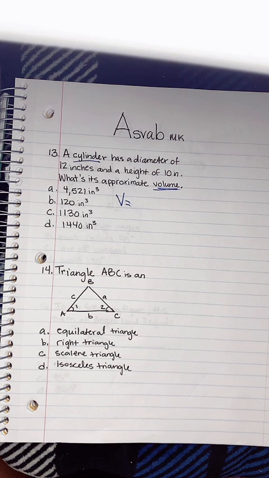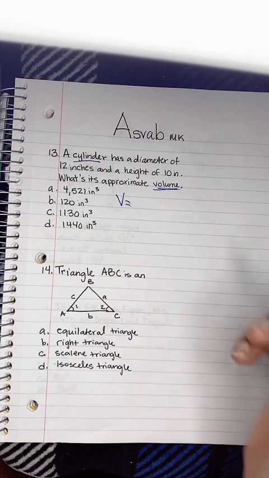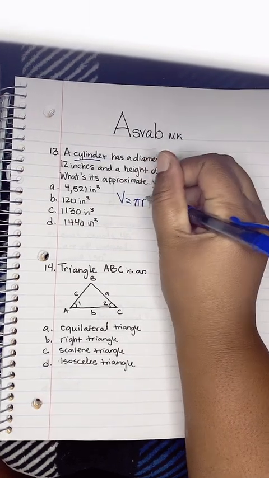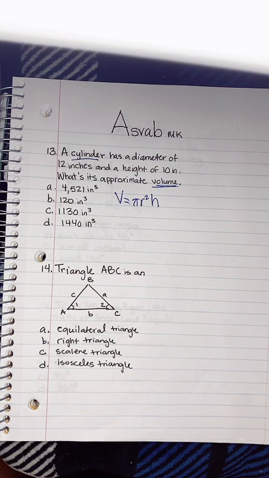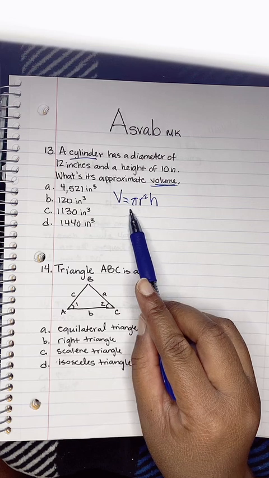Great, thank you. For volume, I want to say it's pi r squared times height, but I'm not 100% sure. Pi r squared times height. Thank you, AJ. I just wanted to make sure. So it's pi r squared times height. Okay. Thank you, Jen. Yes, you guys are saving me. So it's pi.